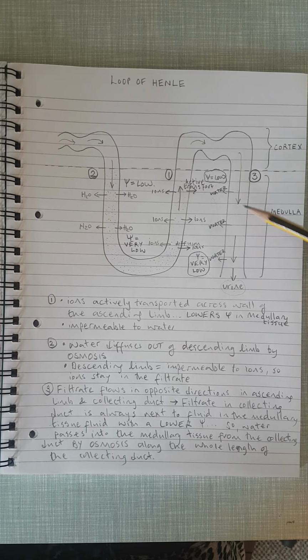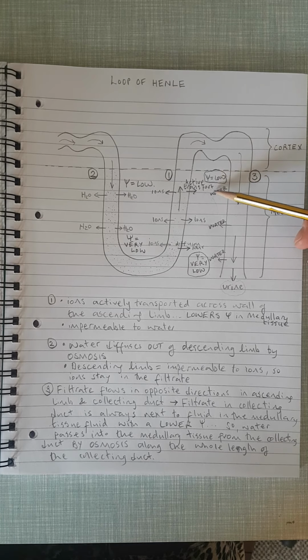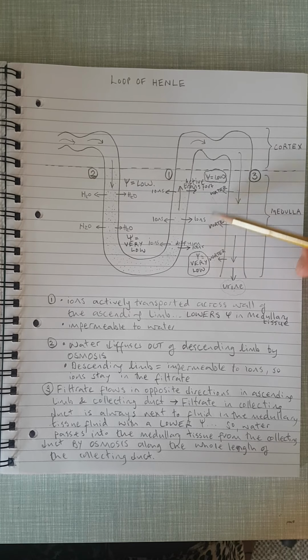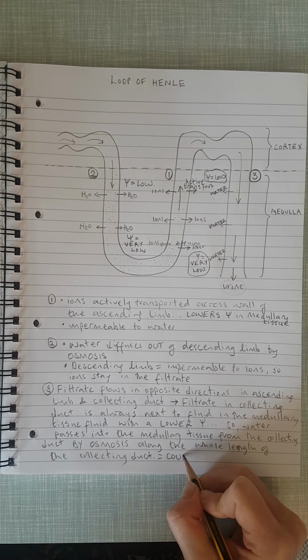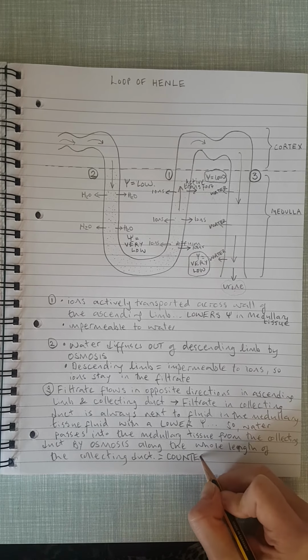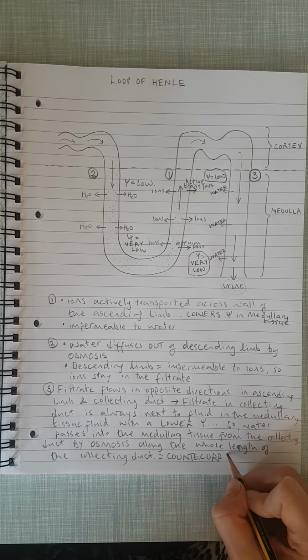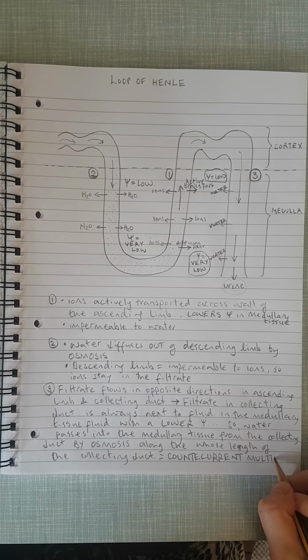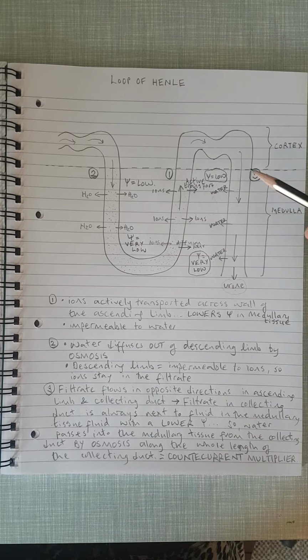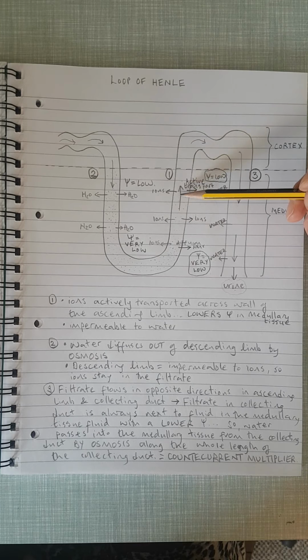So this multiplication of the water potential is getting lower and lower. We call this the counter current multiplier. And let's just recap. Okay, so this happens because ions move out of the ascending limb.